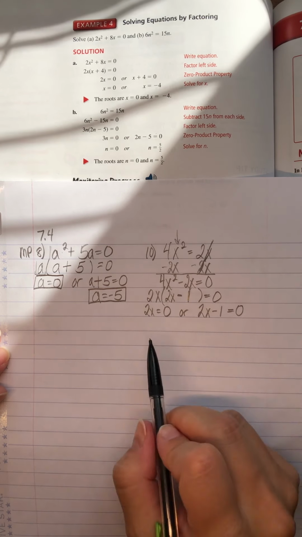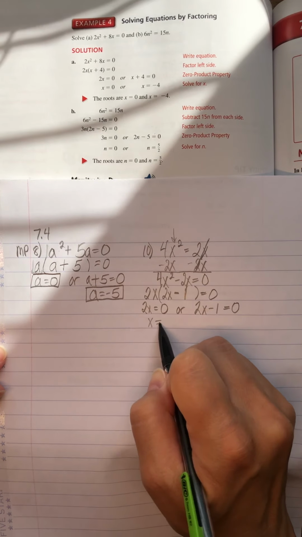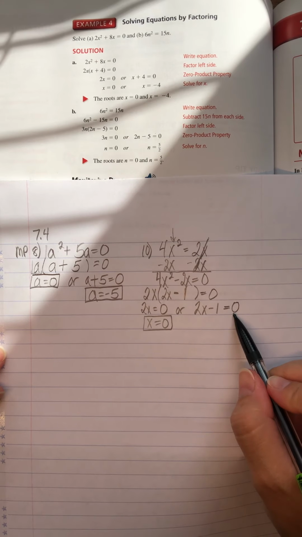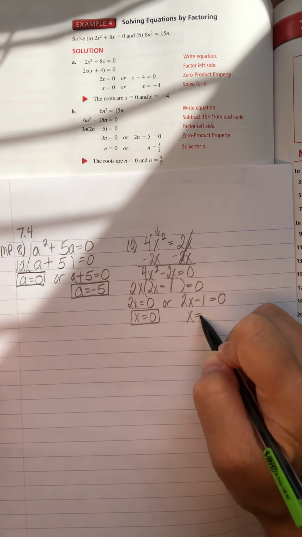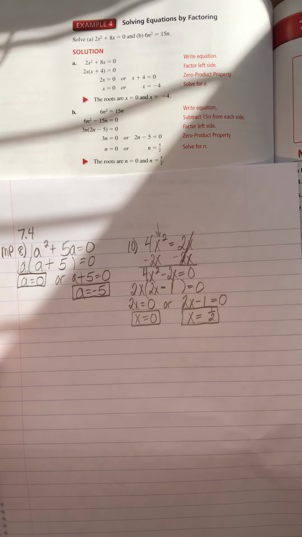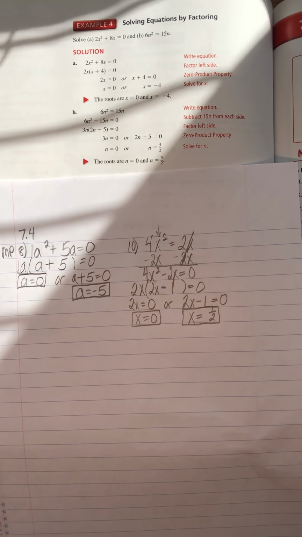Let's get our two answers. Divide both sides by 2, we get x equals 0. Our second one, we're going to add 1, then divide by 2, so x equals 1 over 2. And that is solving equations by factoring.